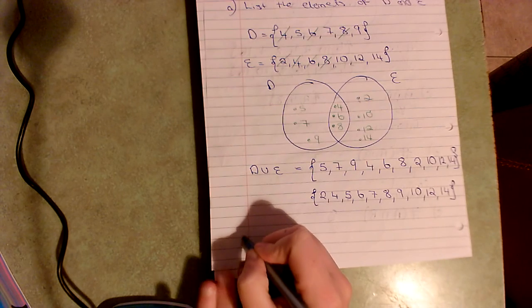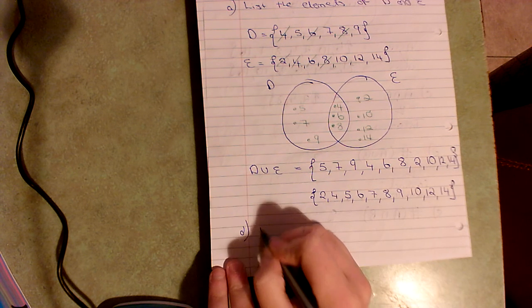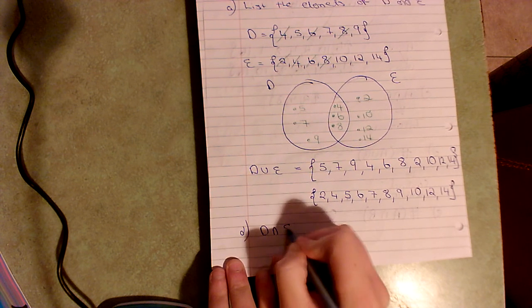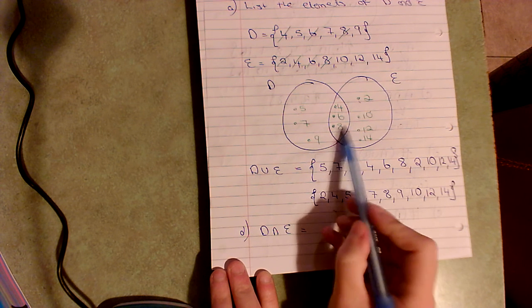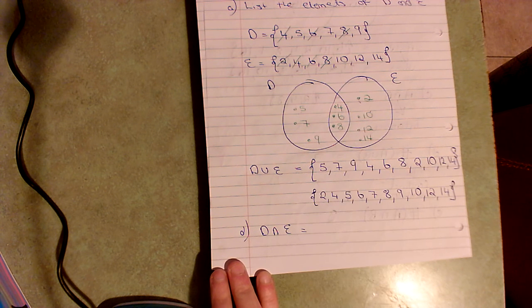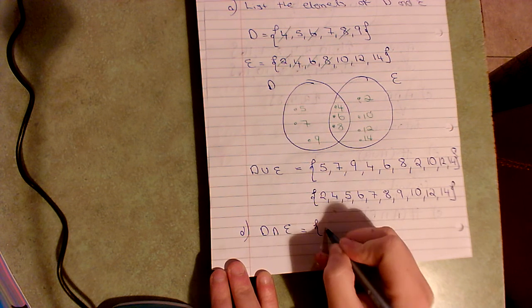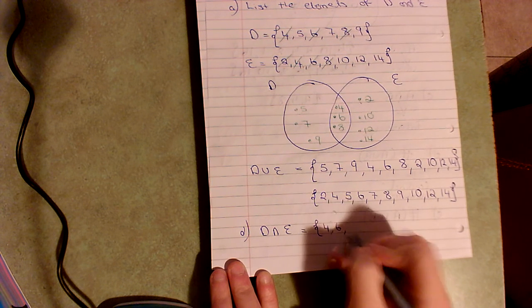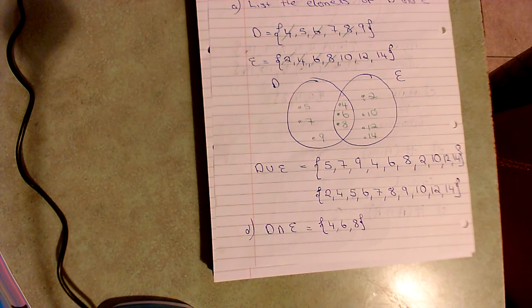Part D of this question then says, list the elements of D intersection E. That symbol there is my intersection, and my intersection is what they have in common in both of the sets. So what's in both of the sets? I'm going to list those elements, and I have 4, 6, and 8. So I've listed my elements.